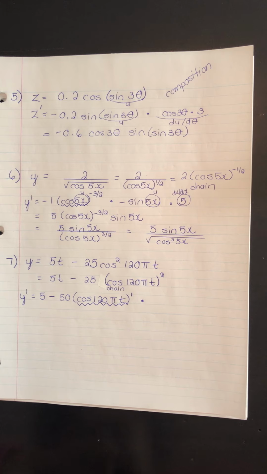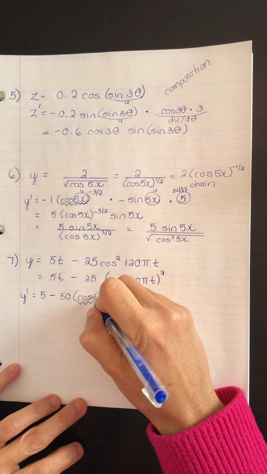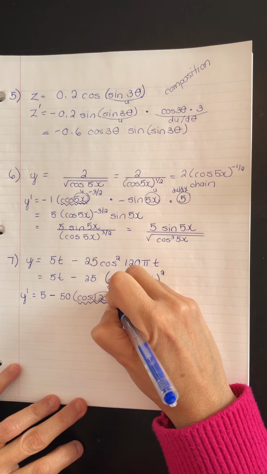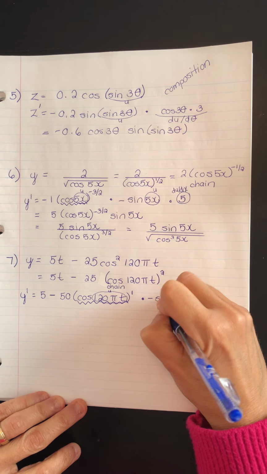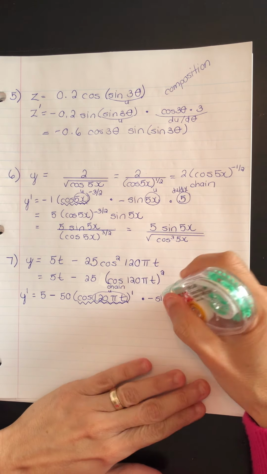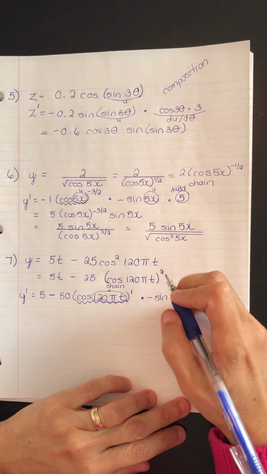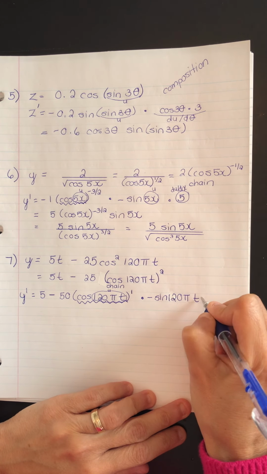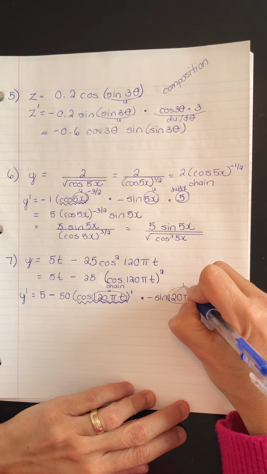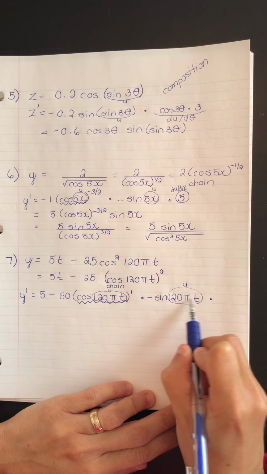So what's the derivative of cosine 120 pi t? Well, this 120 pi t is like our little u. So what's the derivative of cos u? Negative sine of u times the derivative of little u with respect to t.